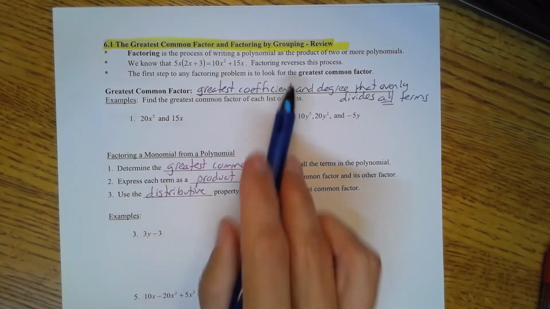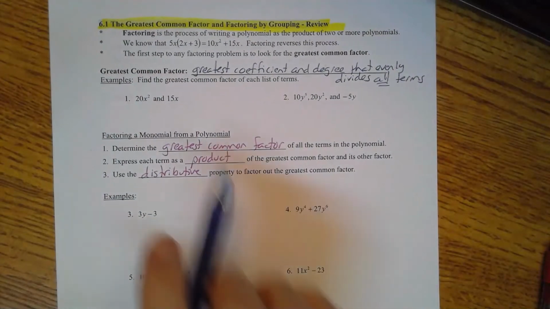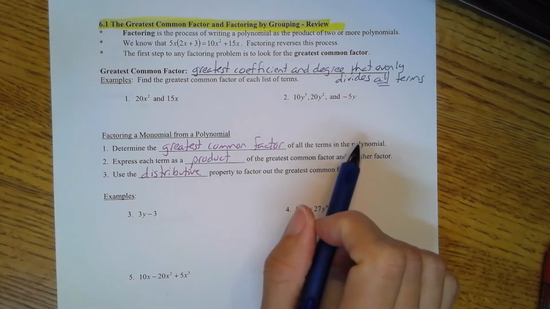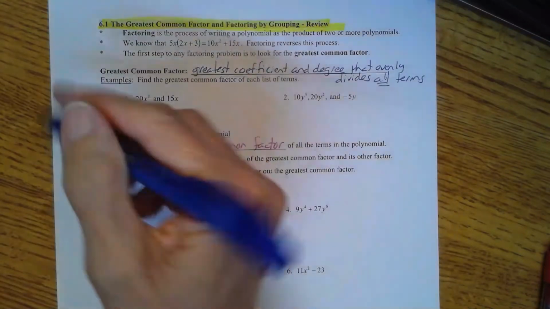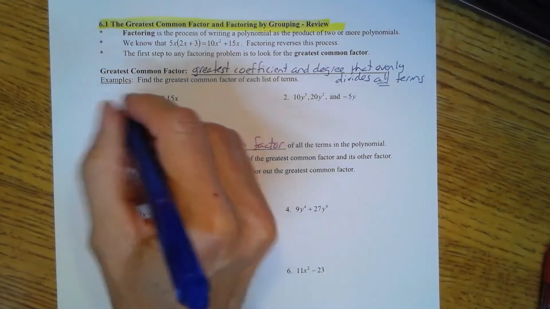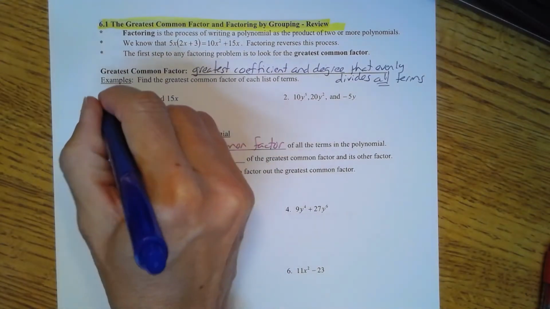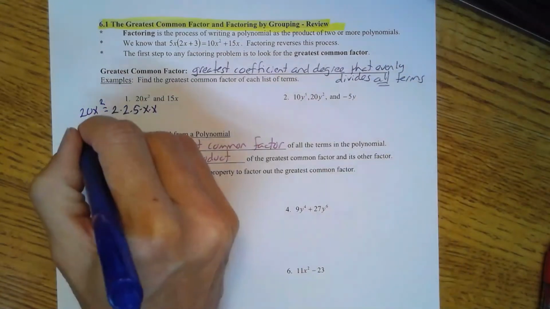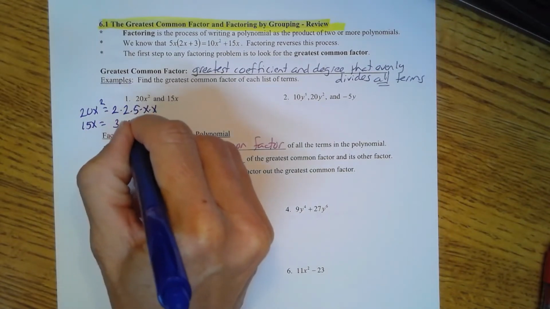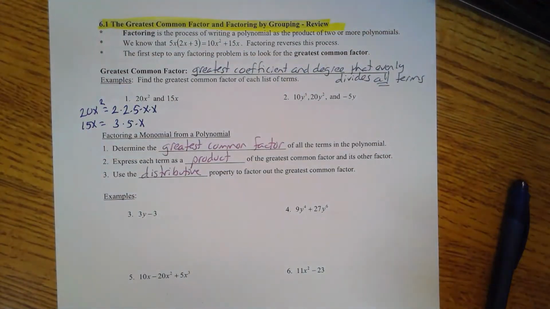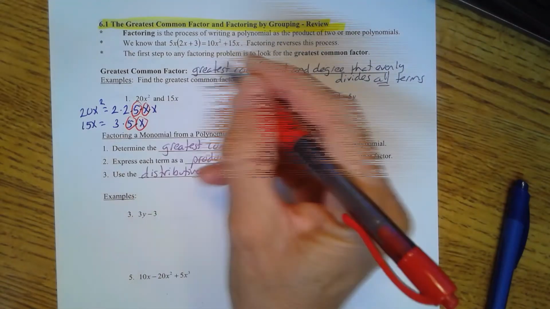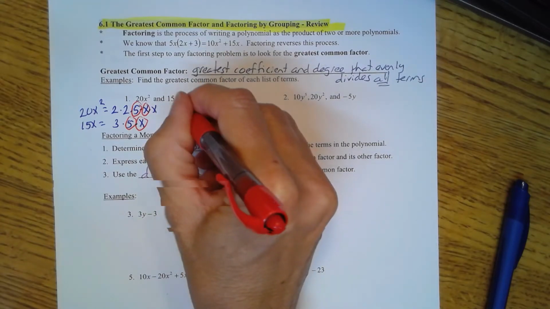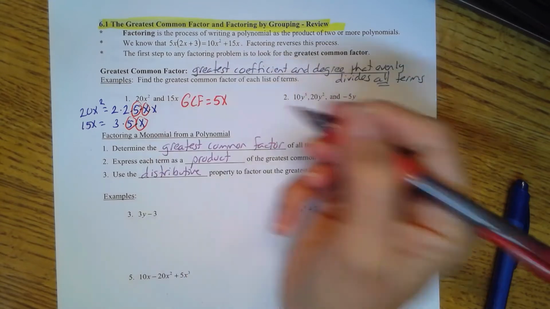The first thing we want to be able to do is find the greatest common factor. The definition of the greatest common factor is the coefficient and the degree that evenly divides all terms. For example, 20x squared, we want to write the prime factorization. 20 is 4 times 5 and 4 is 2 times 2. So 20x squared is 2 times 2 times 5 times x times x. 15x is 3 times 5 times x. To be the greatest common factor, it has to be in common in both. So my GCF would be 5x, and that's it.